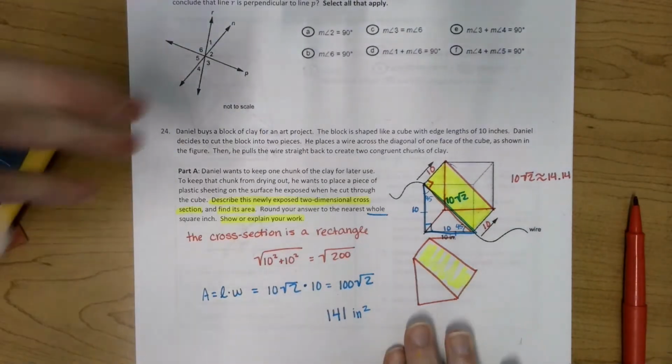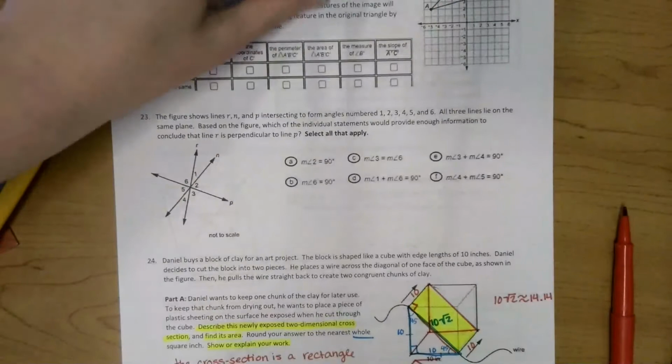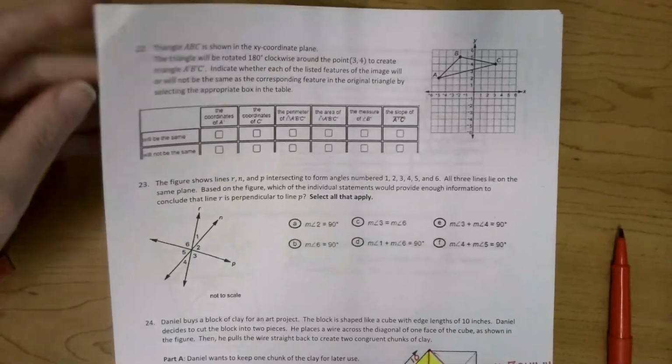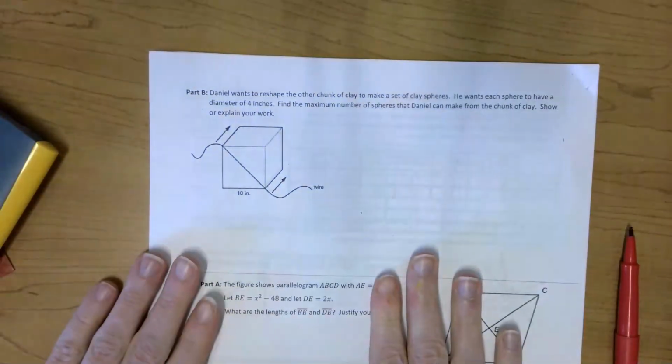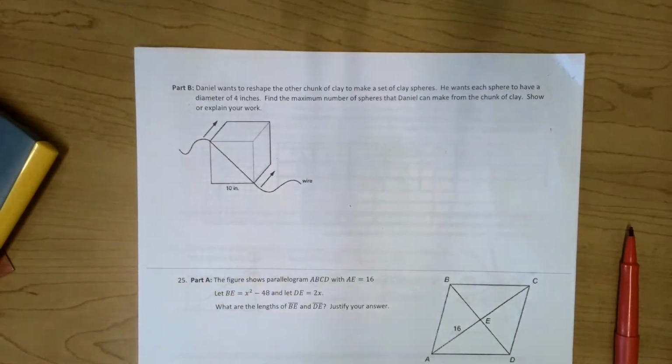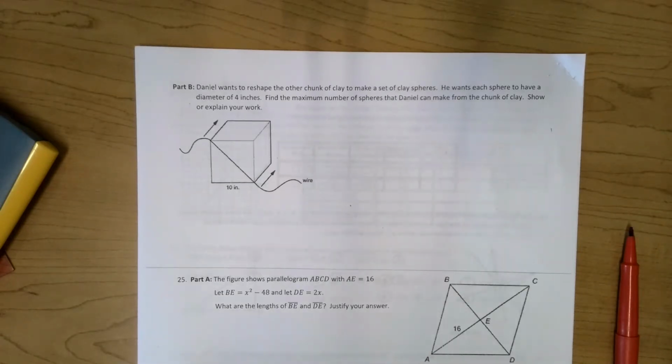Okay, let's look at part B. Daniel wants to reshape the other chunk of clay to make a set of clay spheres. He wants each sphere to have a diameter of 4 inches. Find the maximum number of spheres that Daniel can make from the chunk of clay. Show or explain your work.